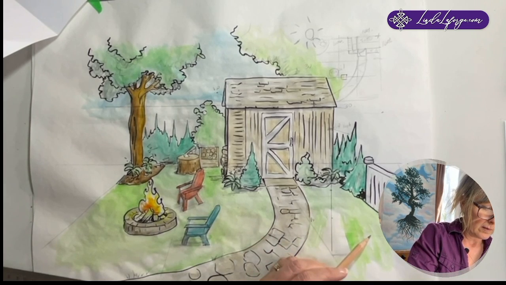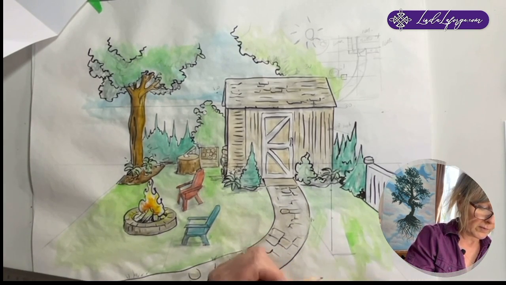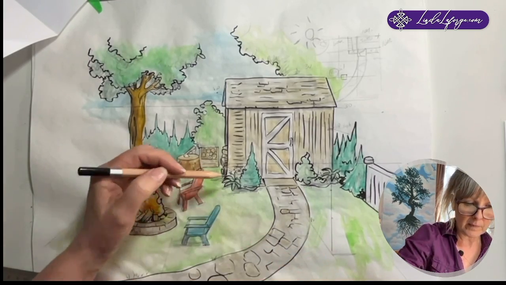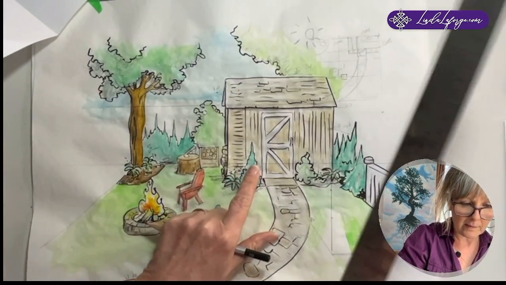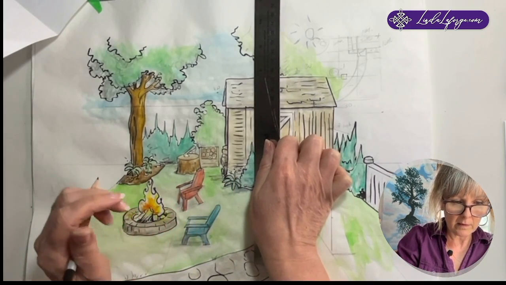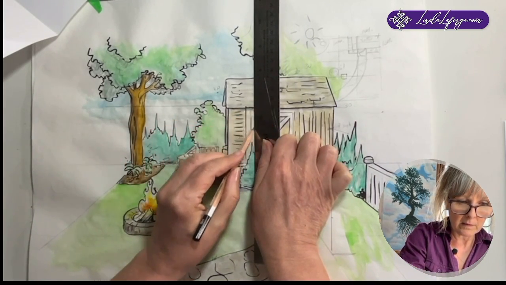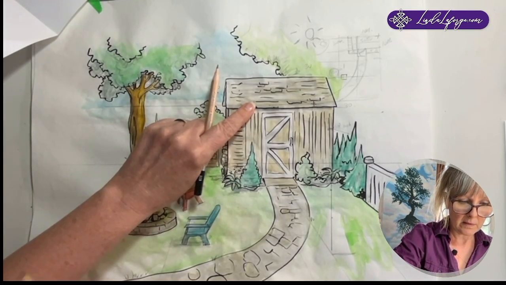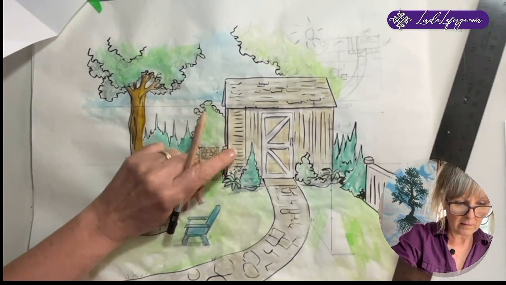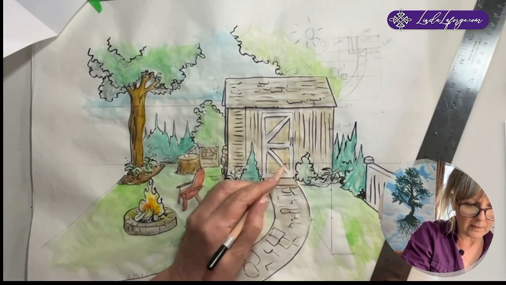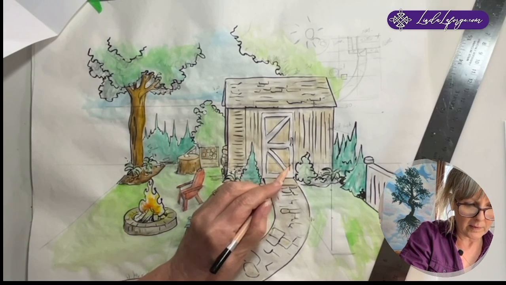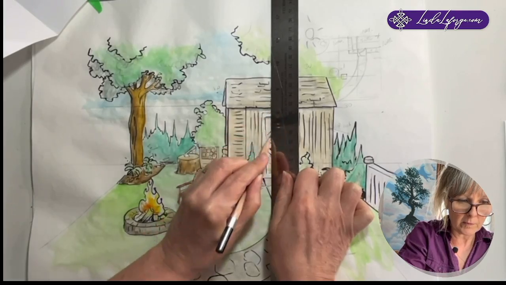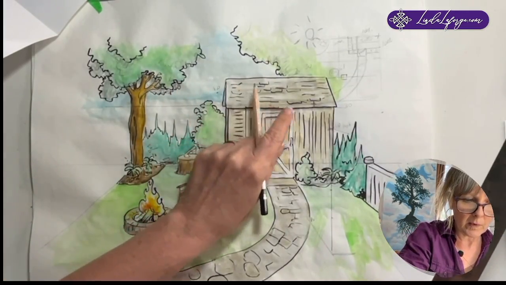I've got the edge of the person here. It's about 1/3 in. So I want about 1/3, which is right about there. So there's the line.